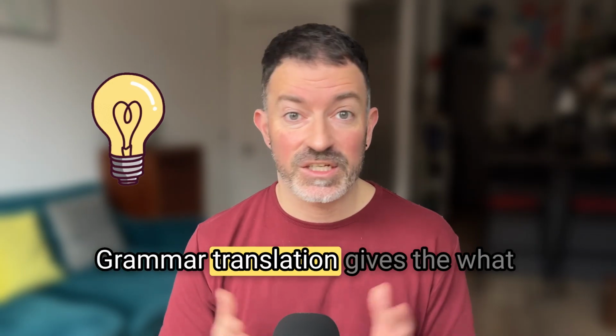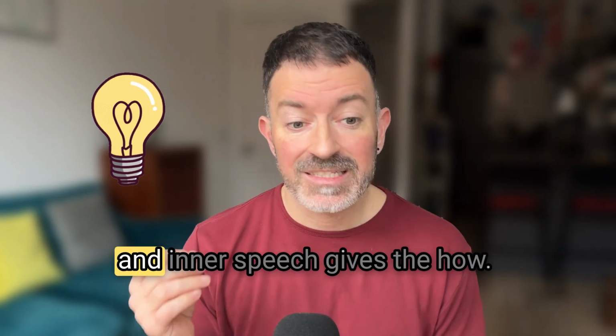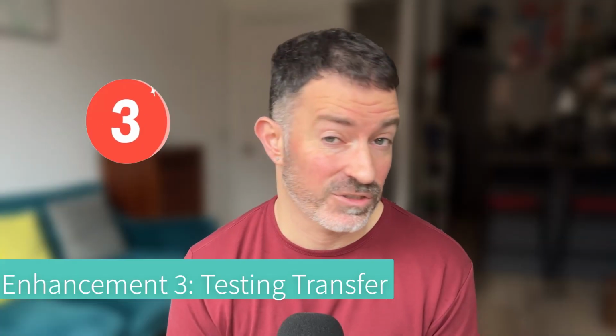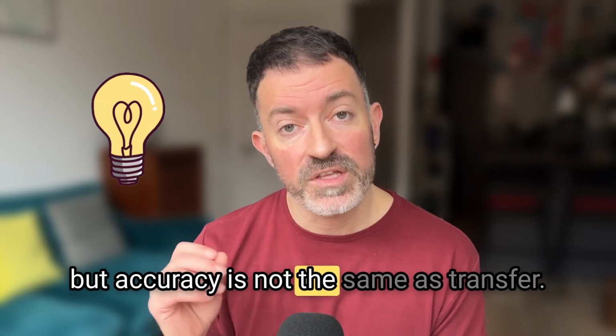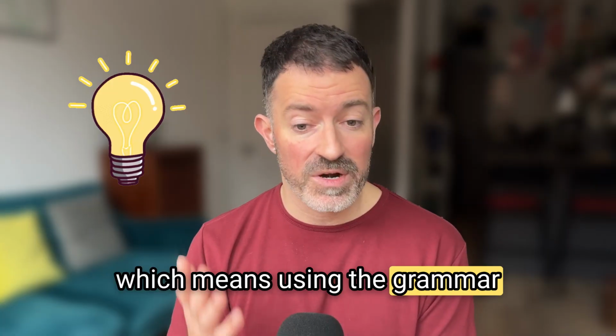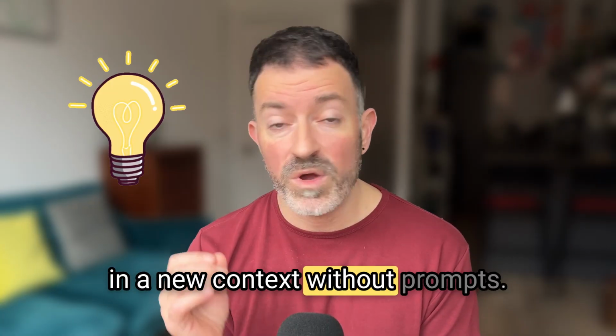Grammar translation gives the what, and inner speech gives the how. The third enhancement is testing transfer. Now, grammar translation is excellent at checking accuracy on paper. But accuracy is not the same as transfer, which means using the grammar in a new context without prompt.